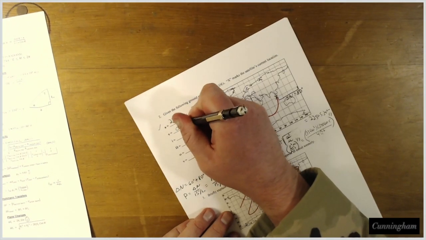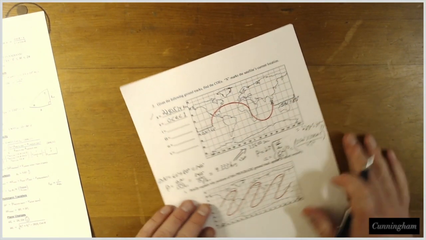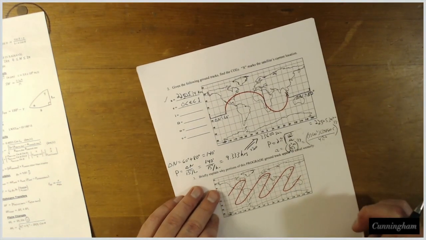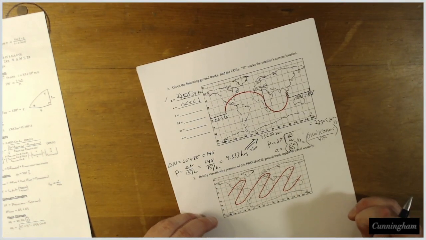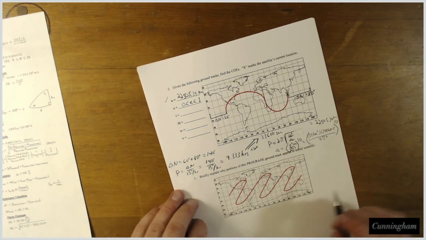So all we really know is that eccentricity is somewhere between 0 and 1. One of my students pointed out to me, well, sir, you could back out more information than just that. That's true, but for Astro 310, we're not asking you to do that. So not to worry.